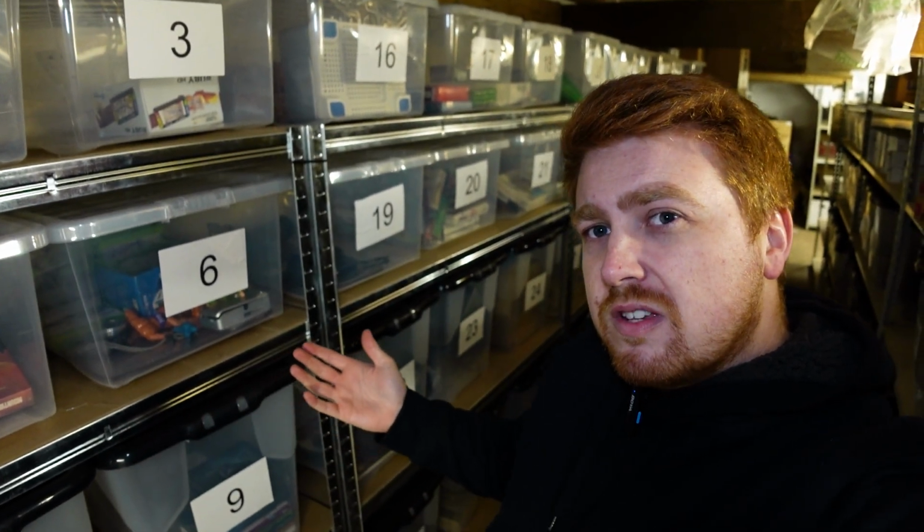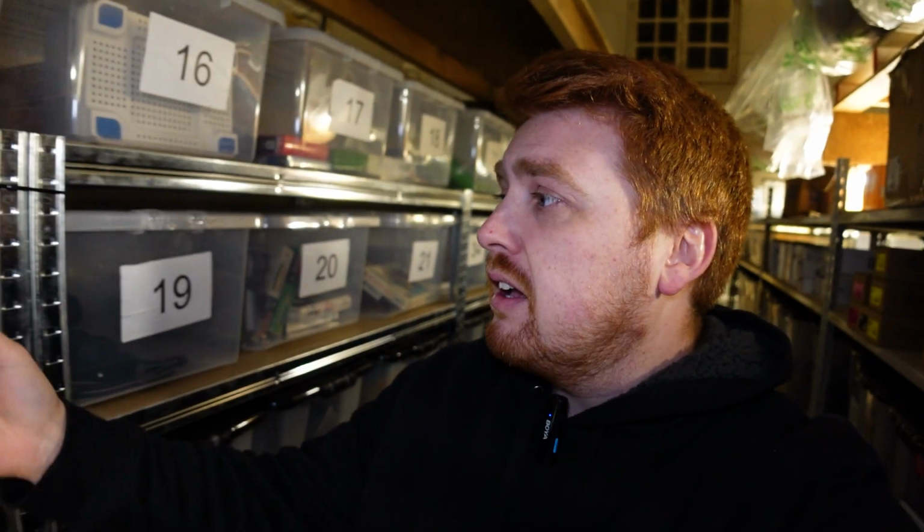Now, the first step of managing your inventory effectively is having a SKU system in place. You can see behind me, all of these totes have numbers on, and those numbers represent all the products that are in that tote. On eBay, in the custom SKU section, I can enter that number so that when an item sells, I can go to the number that it's sold from and quickly find it.